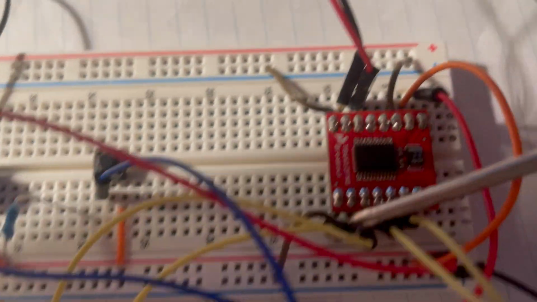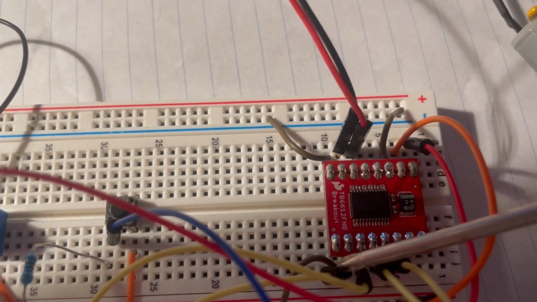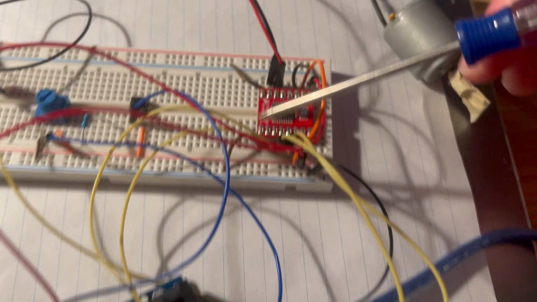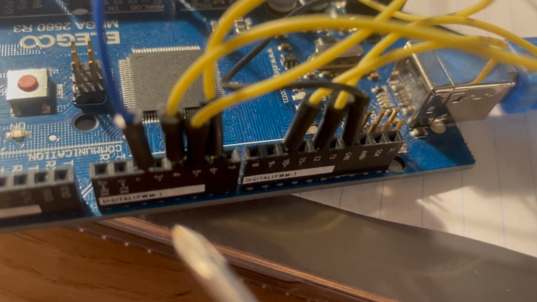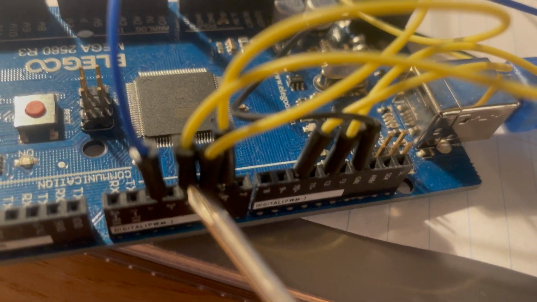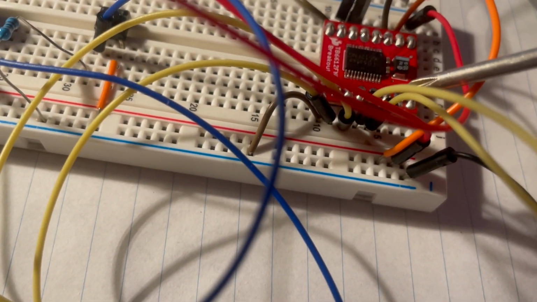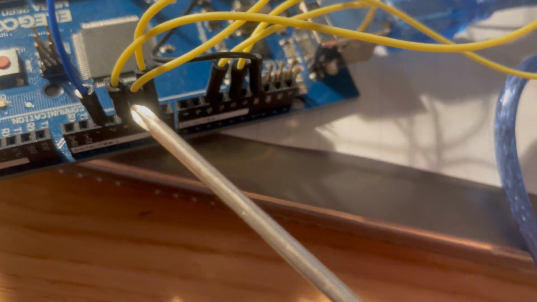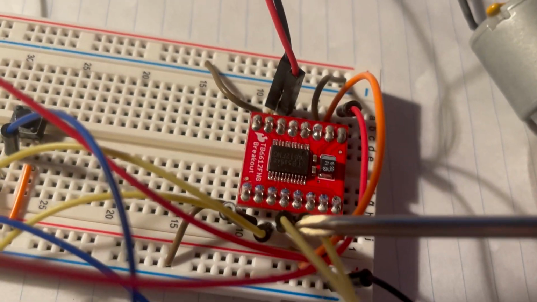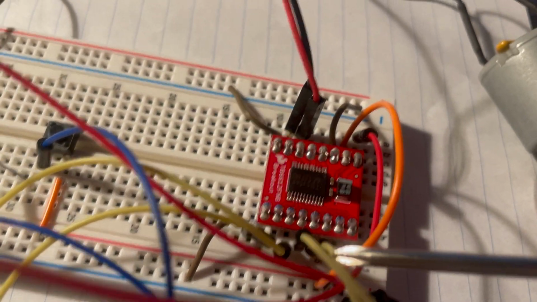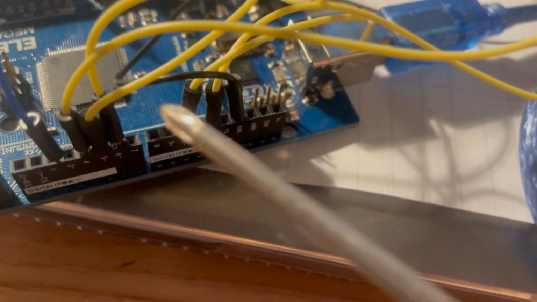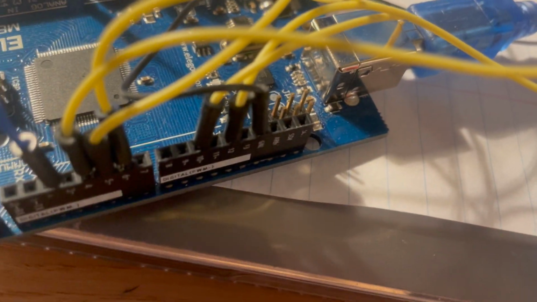So you can see that this is the PWM cable going into the speed pin, and it comes into this digital output on the board. And then I have my direction pins here, and they go into these two on the board. And then you have this one, which is always on in my code, for the board to be on, and that goes here on the board.